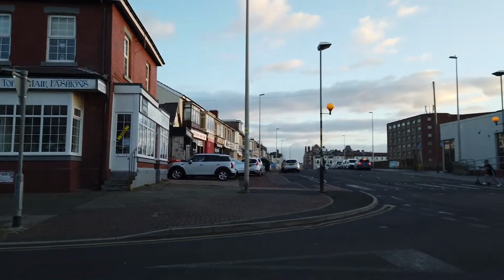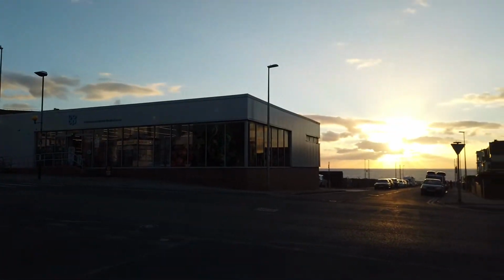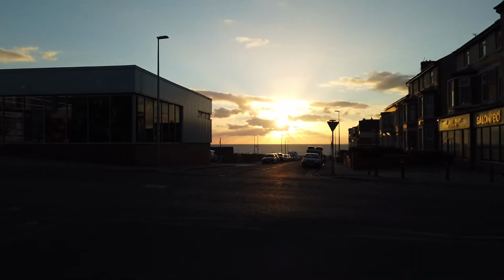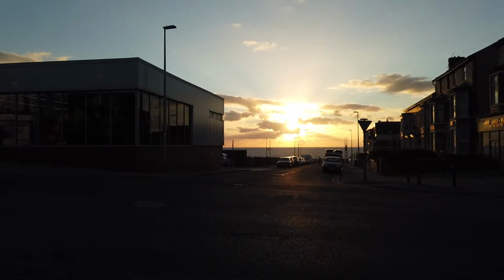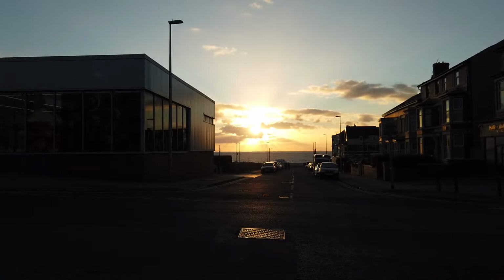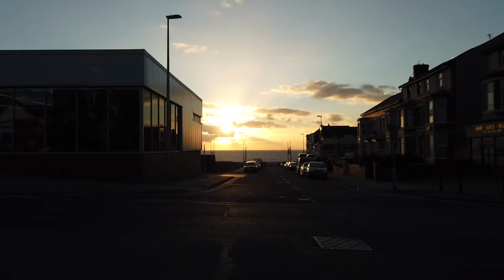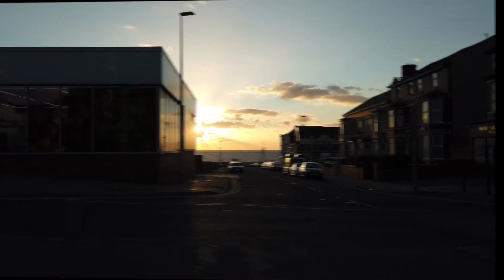Okay, so we're now at the top of the street that I was talking about. Here we are at a crossroads, and we're now looking down the street, and as you can see, we've got the sun coming down over there, and that should be setting straight down the road in about 25 minutes. I think we're going to get it touching the horizon as well.